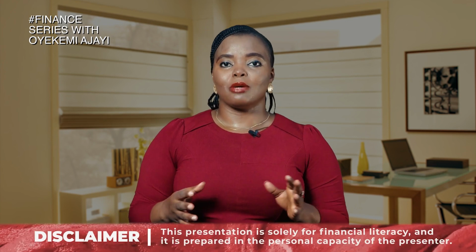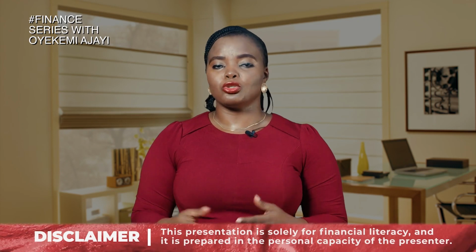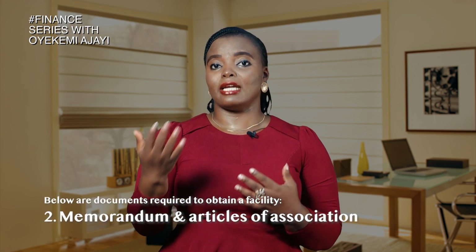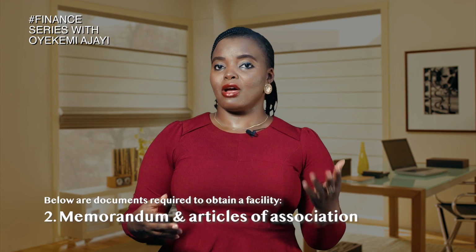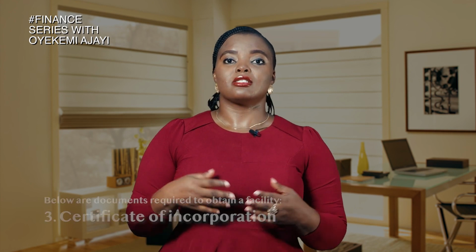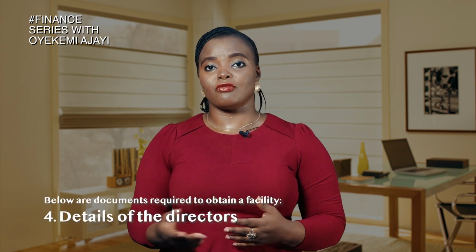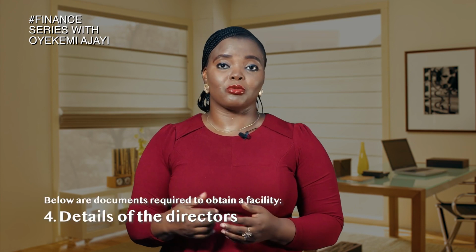Now, when you have been able to ascertain all that, you can approach the bank or DFI, as the case may be, to obtain the loan. When you are in the process of doing that, there are certain documents that would be required before you obtain the loan. The very first is the application form. The next is your KYC documents, because your lender has to know you. So things like memorandum and articles of association, the certificates of incorporation, the details of the directors. So your CAC forms, like your CAC Form 2 and your CAC Form 7, would be required in this instance.